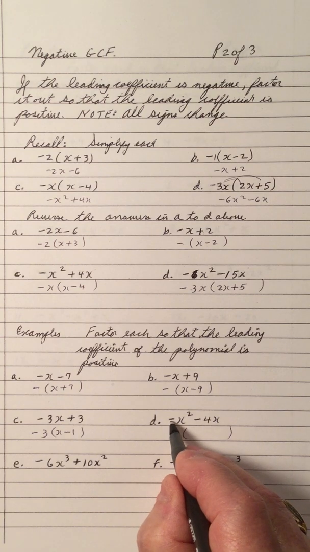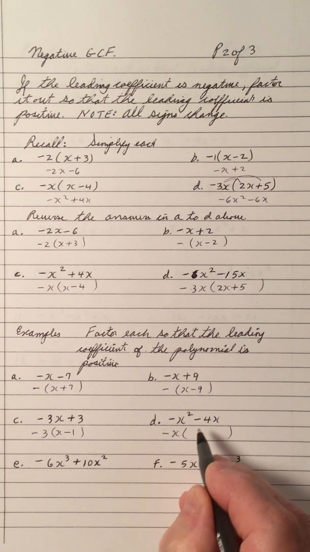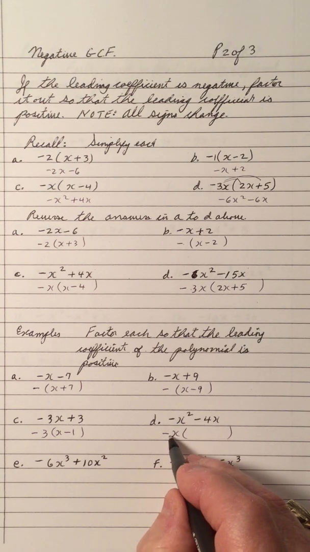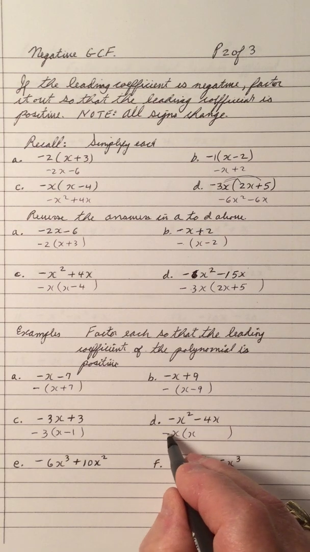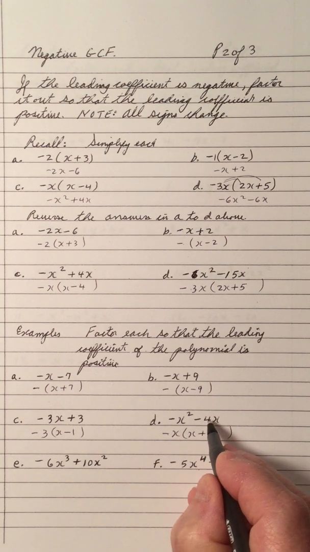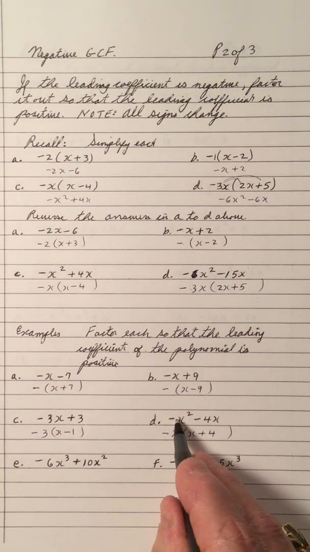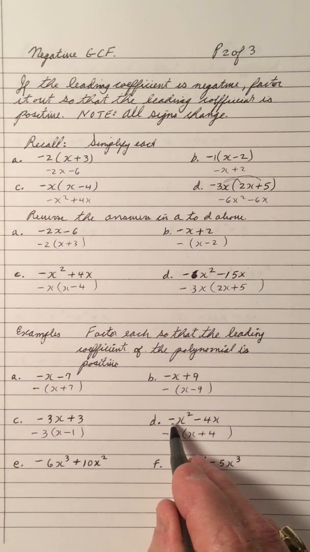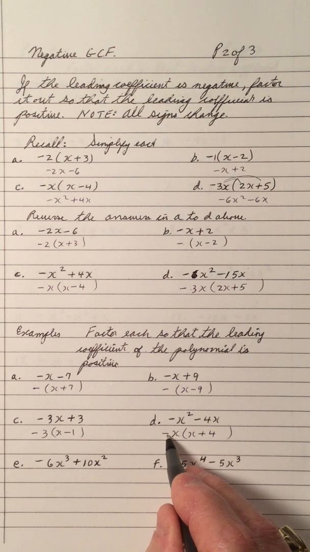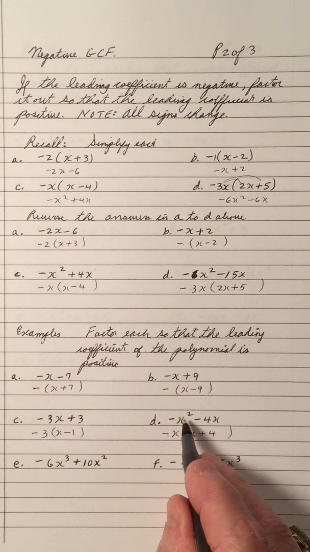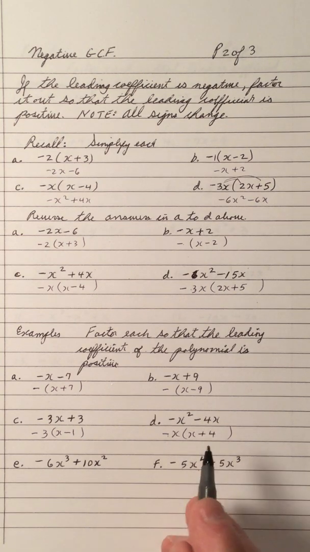There's a negative leading coefficient, so I'll take a negative out. And x is common. So negative divided by negative is positive. x squared divided by x is just x. Negative divided by negative is a positive, and 4x divided by x is just 4. So dividing by a negative changes that to a plus and a plus. Multiply: negative x times x, negative x squared. Negative x times 4, negative 4x.